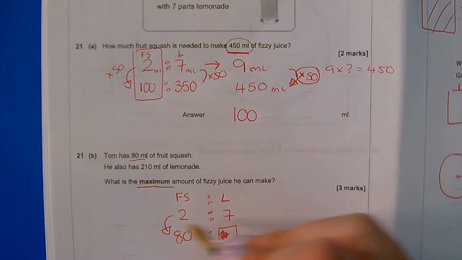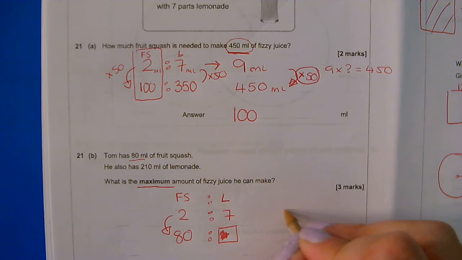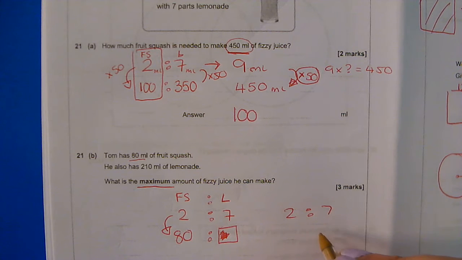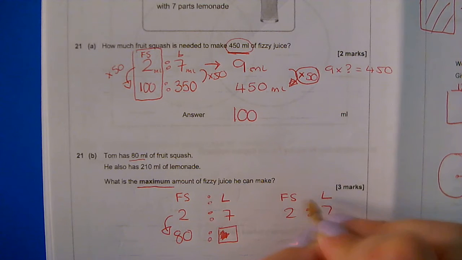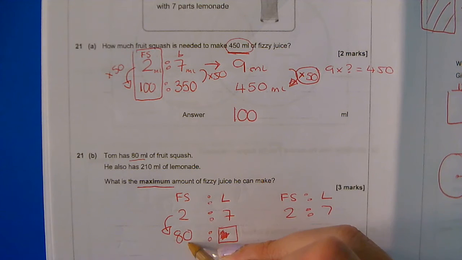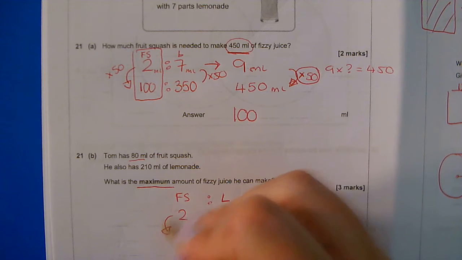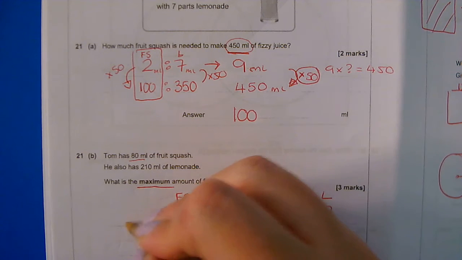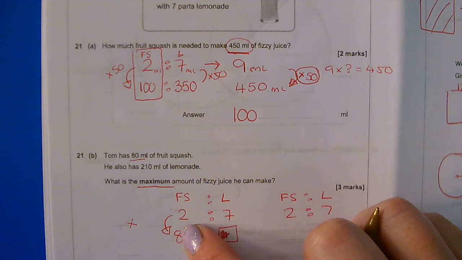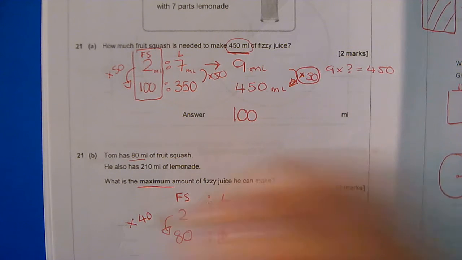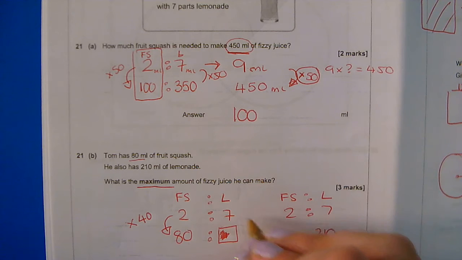So either he's in the ratio 2 to 7 and he can make 80, or he's in the ratio 2 to 7 and he can make 210 with the lemonade, just so we can keep them separate and not make it confusing. So if he had 80, we'd scale up the 2. 2 times 4 gets us 8, so we could do times 40 to make it 10 times bigger.